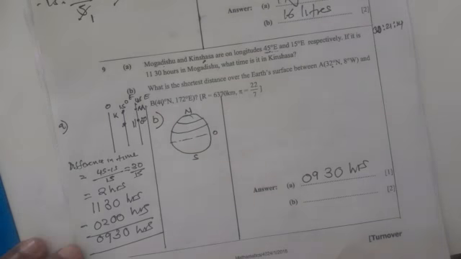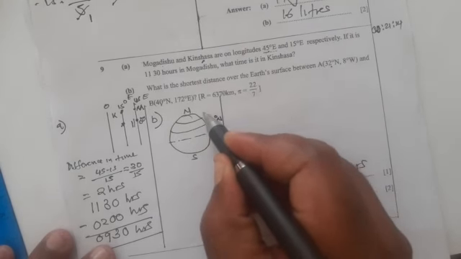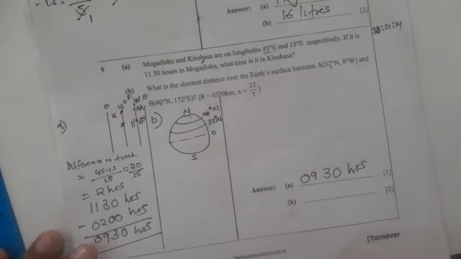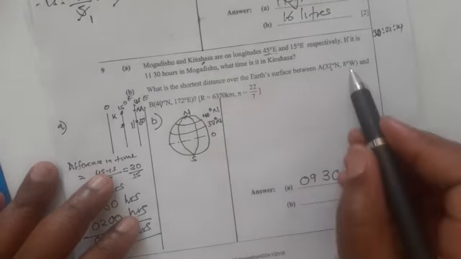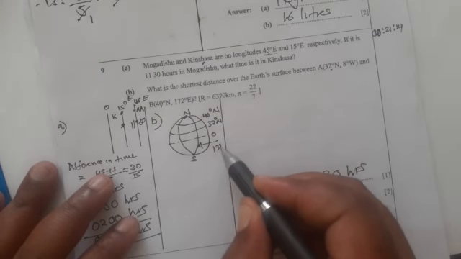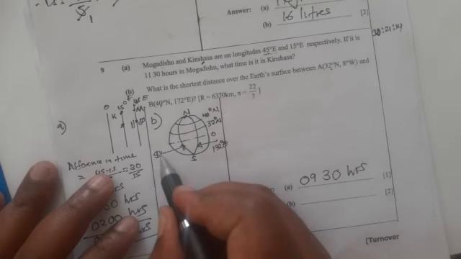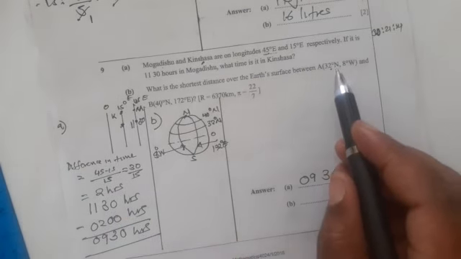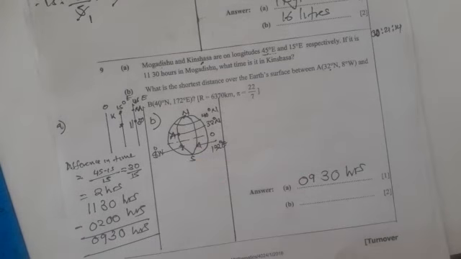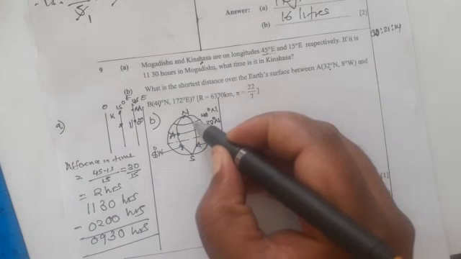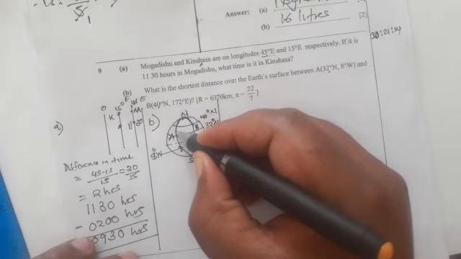Then we have two longitudes. Take note, this is 32 degrees north, and this should be 40 degrees north. So we have two longitudes from here up to there. There is 172 degrees east, and another one which is 8 degrees west. So A is on 32 degrees north. So this is A. Then B is on this point. So we want this distance from here to there. This is our shortest distance.